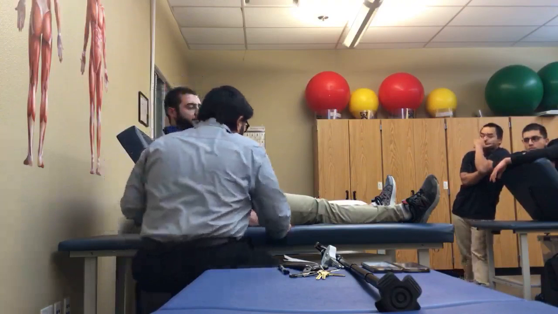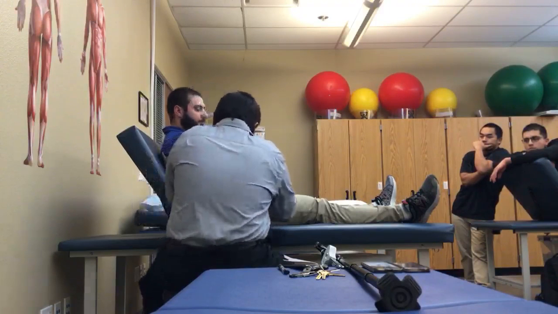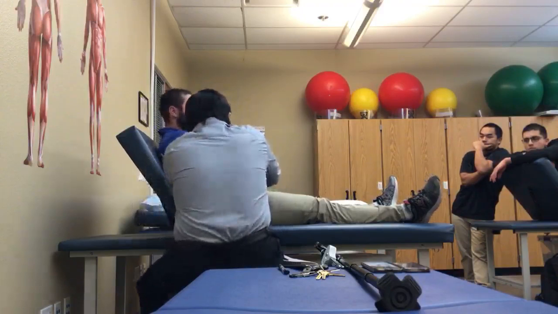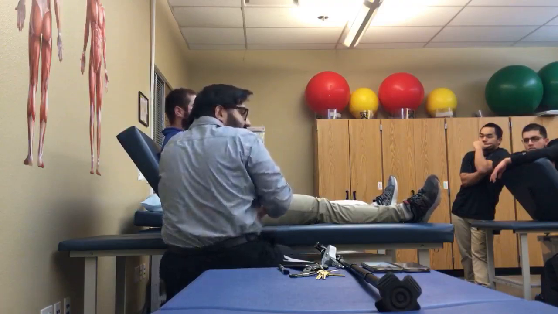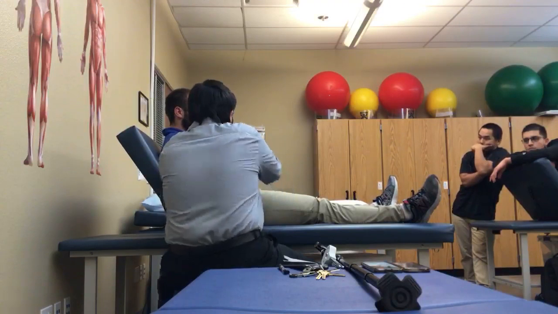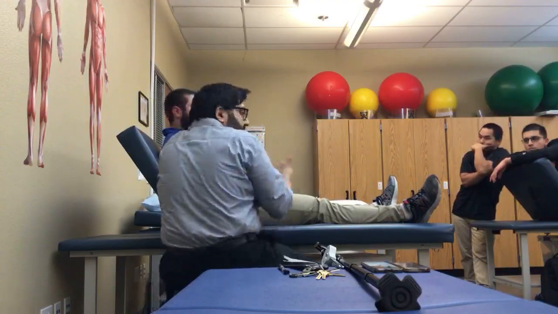How do we progress this? I can say, okay, Michael, what I want you to do is put one hand on your belly and one hand on your back. What I want you to do is draw your belly towards your spine. So we're doing a transverse abdominis setting exercise. Okay? And just hold it there. And as you're holding it there, I want you to talk. Count backwards from 10. Count backwards from 5.